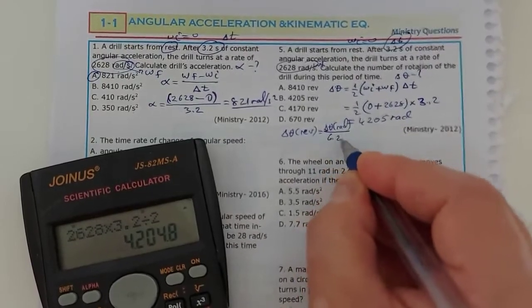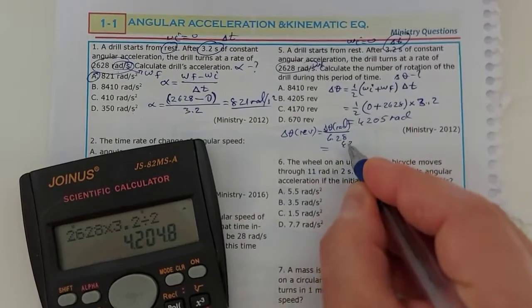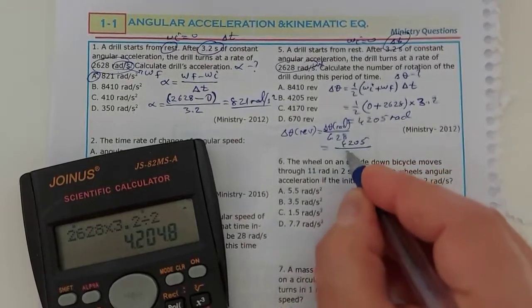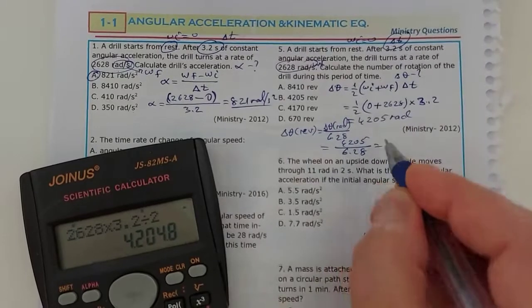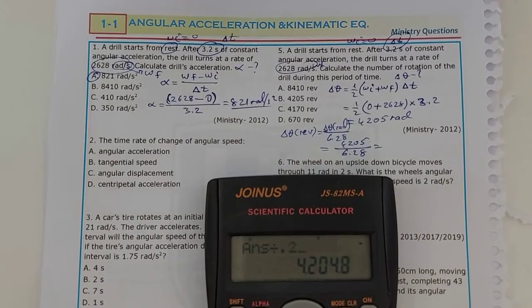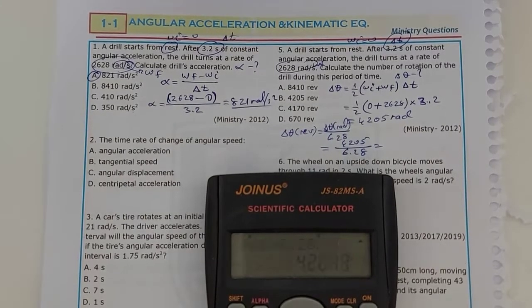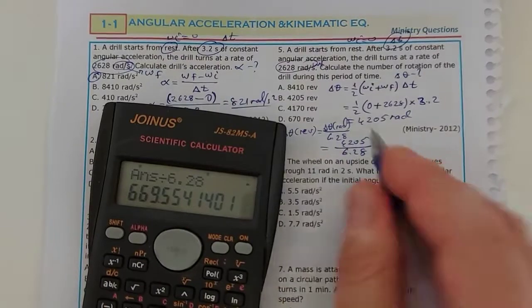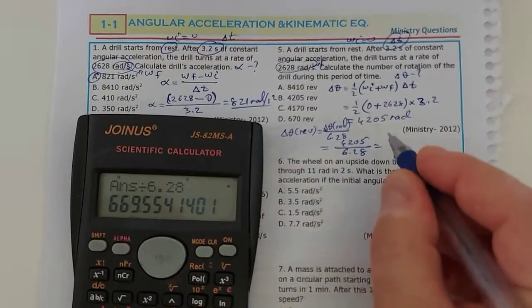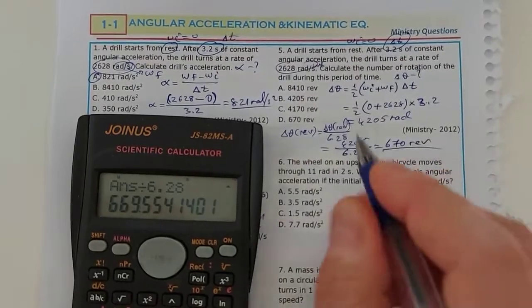You will divide this number by 6.28. 4205 radian divided by 6.28, which is equal to 670 almost. Yes, 670 rotations or revolutions. We can answer it like this.